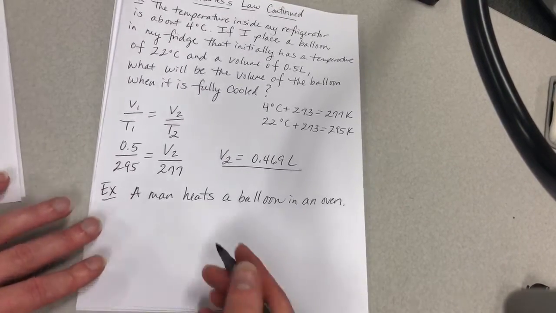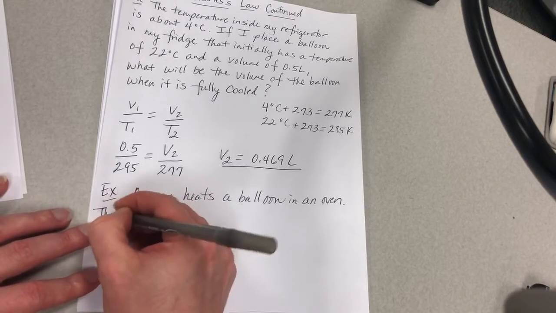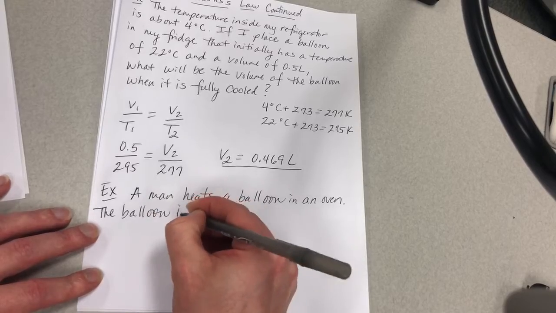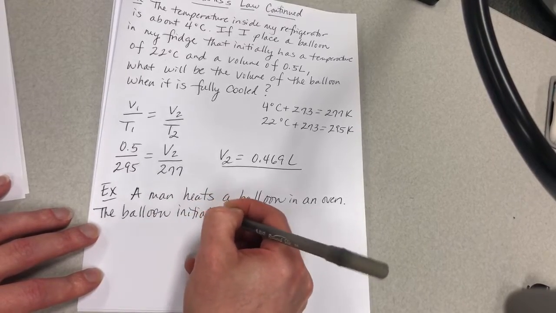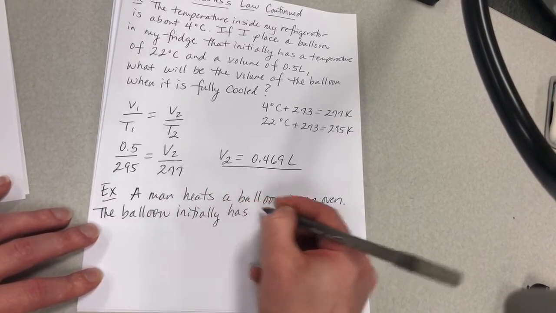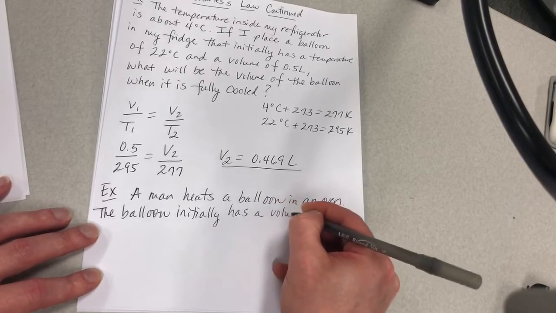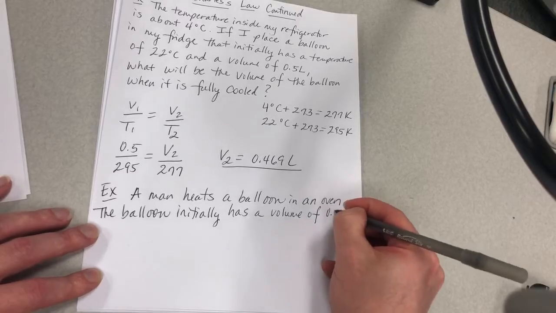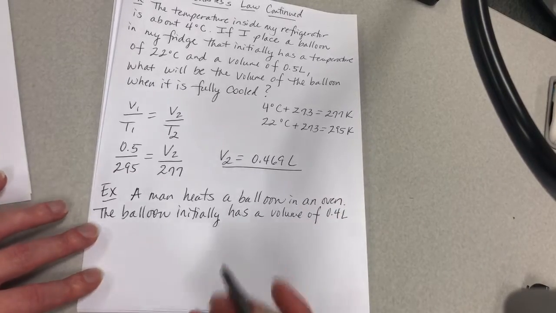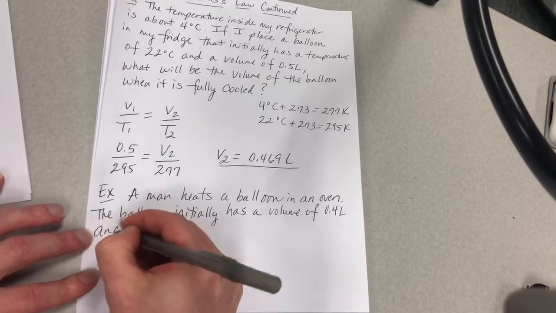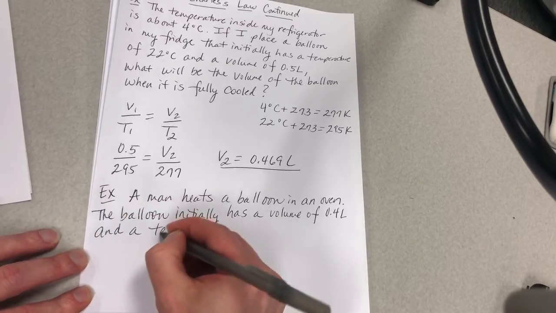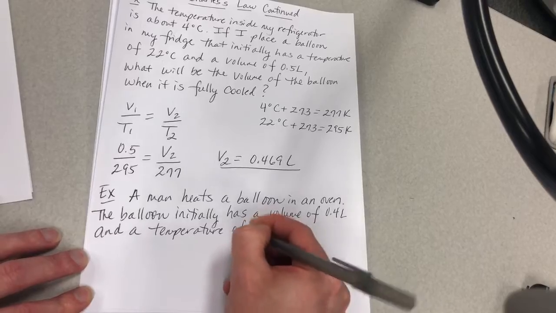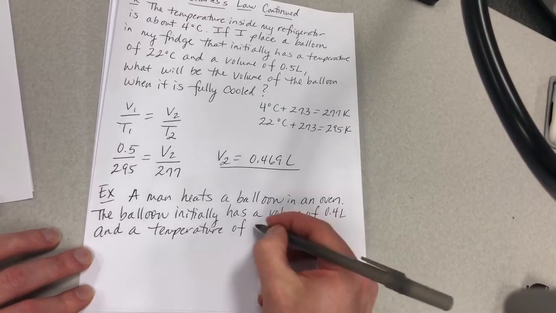The balloon initially has a volume of 0.4 liters and a temperature of 20 degrees Celsius.